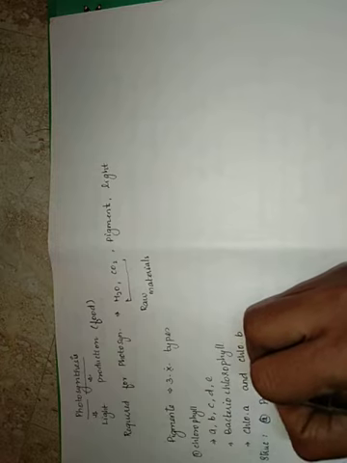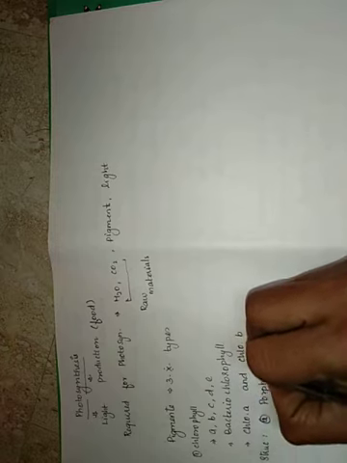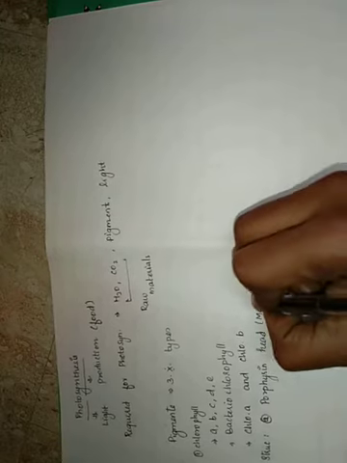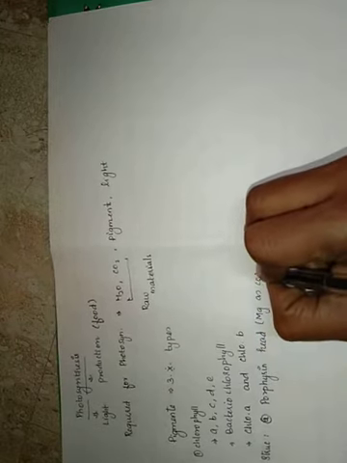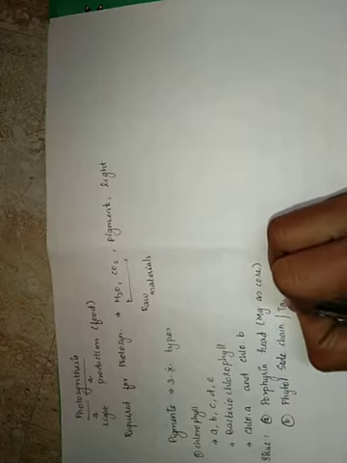The chlorophyll molecule, whether it is A or B, has two parts. The first part is called the porphyrin head with magnesium as its core, and the other part is the phytol side chain or phytol tail.